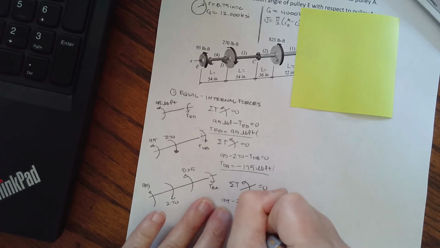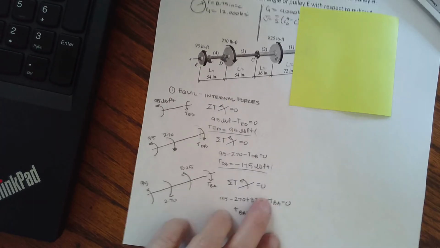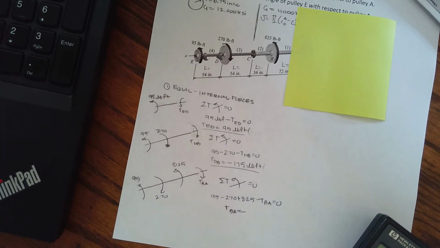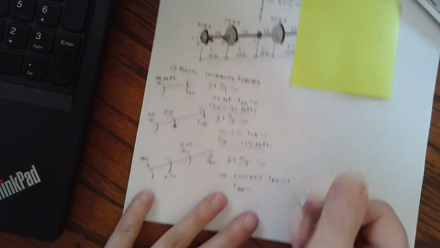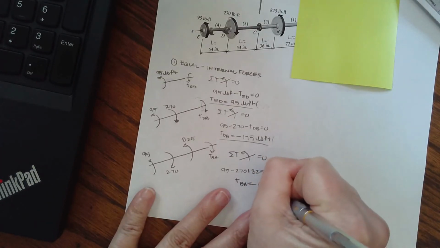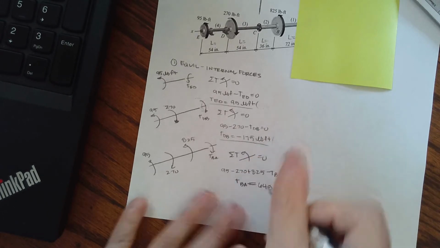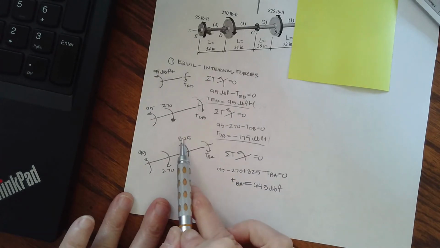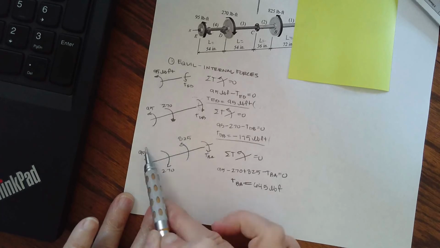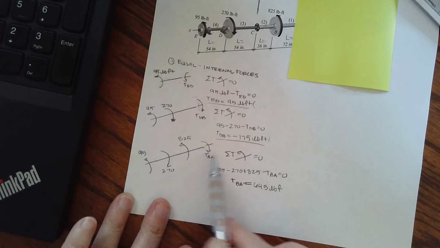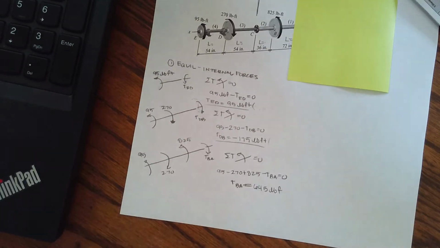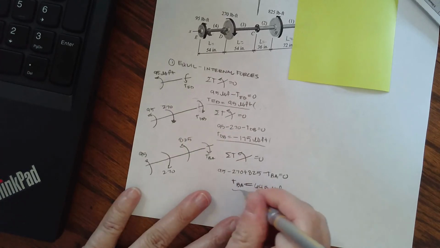So TBA equals, I'm going to take that over, becomes positive, 95 minus 270 plus 825, and I get a value of 645 pound-feet. Okay, which makes sense. If I've got 825 going back, this 270 and this are going to have to be coming back, and that's positive.